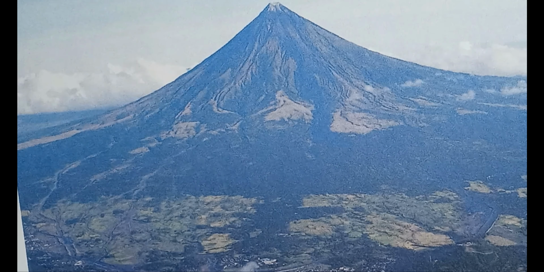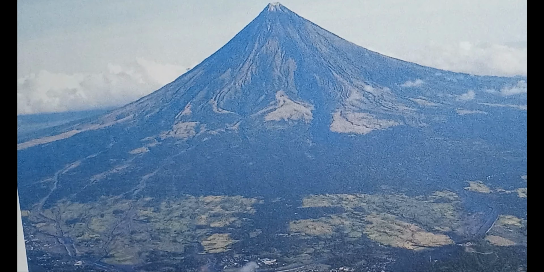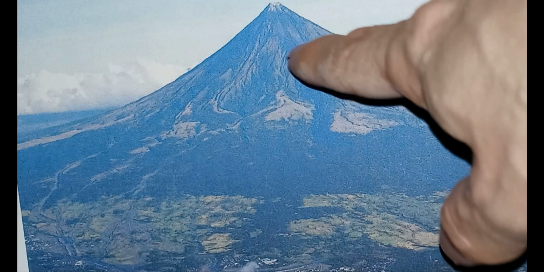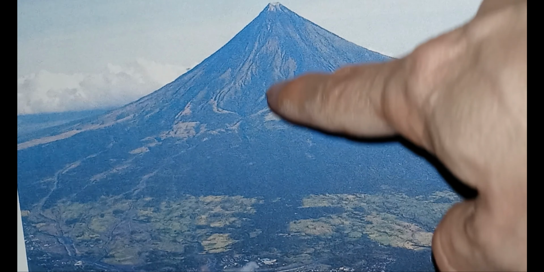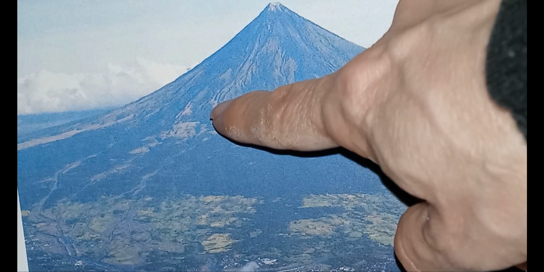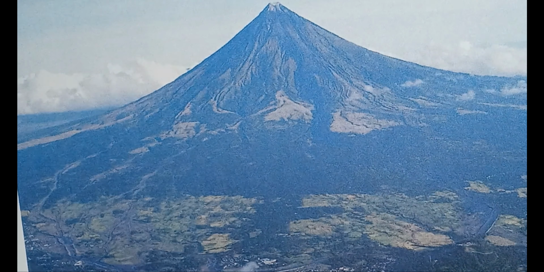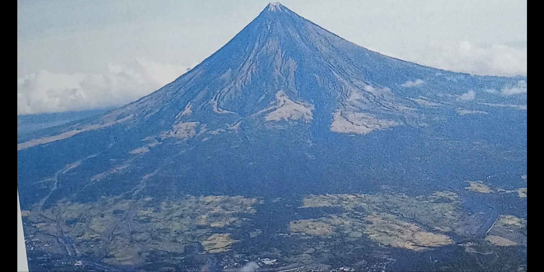Lava flows. These are masses of magma that flow out of the volcano. You can see this volcano has some snow on the top, but it would have lava that flows out of the volcano and down the sides. Those are your lava flows.